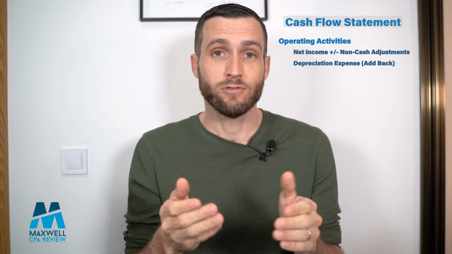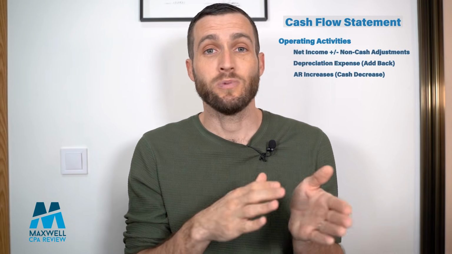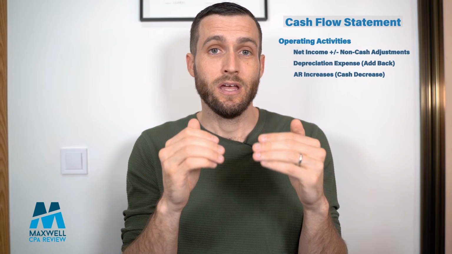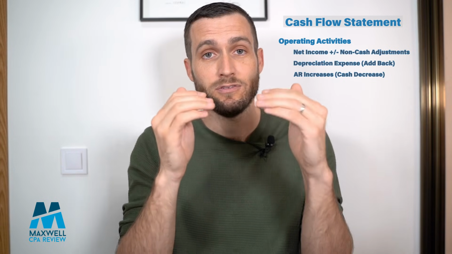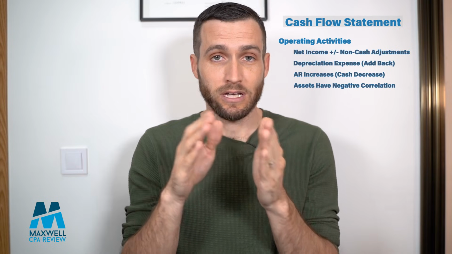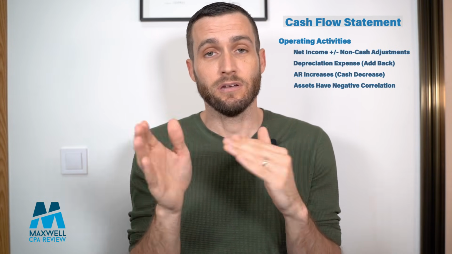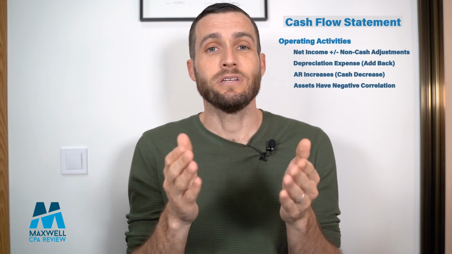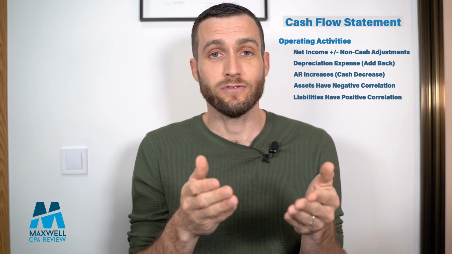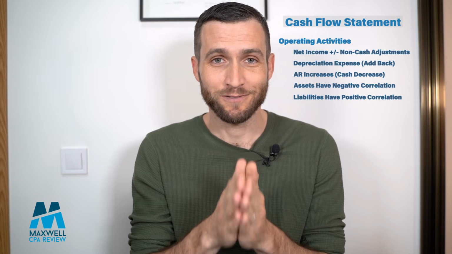Or for example, if we're talking about accounts receivable, if accounts receivable increases, it means we have revenue for cash we haven't received yet. So it increased net income, but it hasn't been cash received yet. So we have to actually decrease it. So the way to memorize it is if your assets are increasing, your cash flow will decrease. So they have an opposite reaction. But your liabilities have a positive correlation. So if your accounts payable increases, your cash flow will increase. So make sure you memorize that to save time on the cash flow statement.